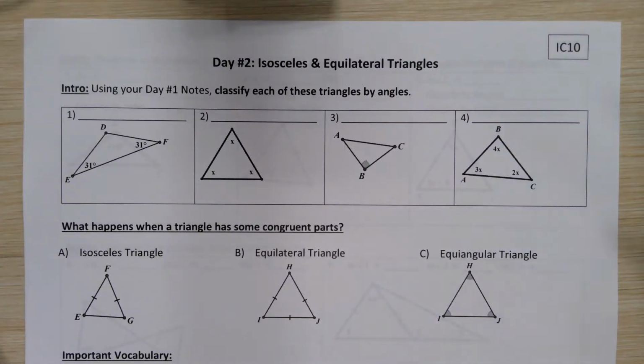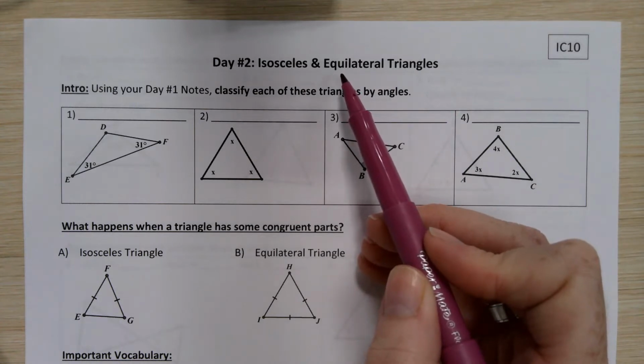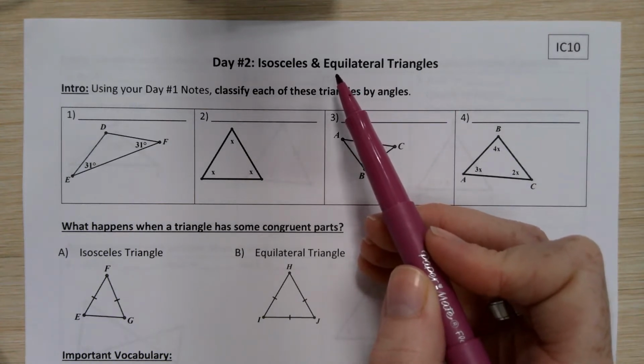The focus for our video today is in class 10. This is the part of standard 3. We're going to be focusing on two special types of triangles today. Isosceles and equilateral triangles are the main focus. So there is an introduction section.